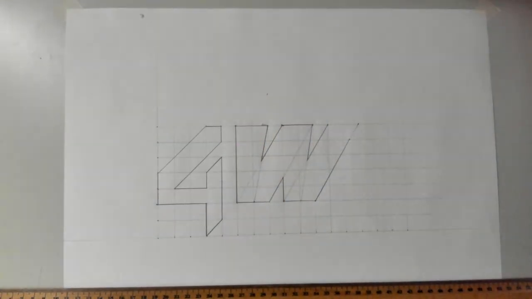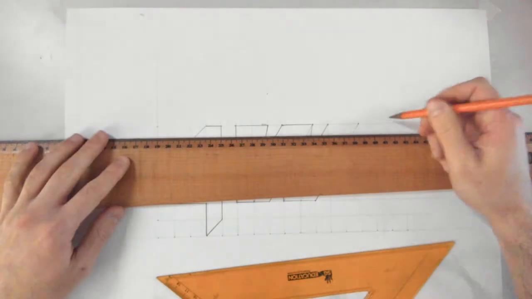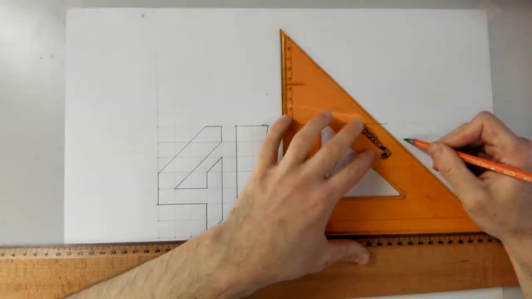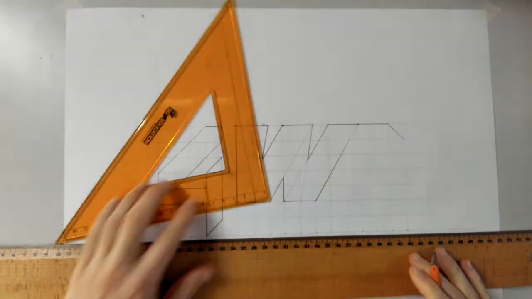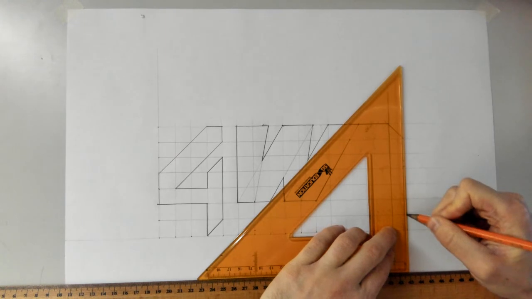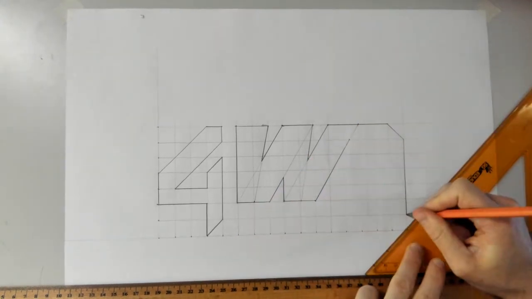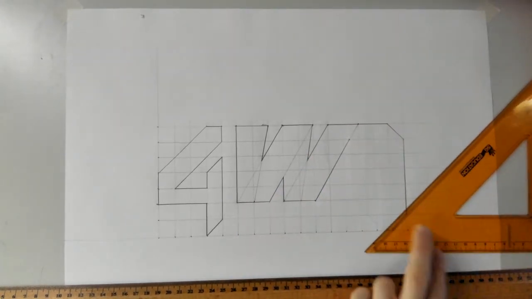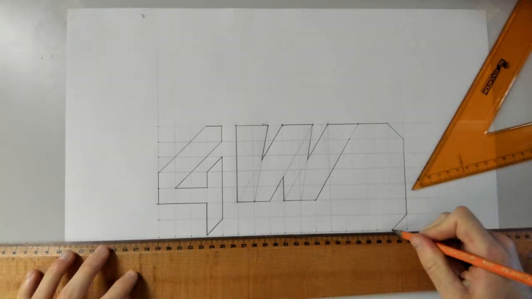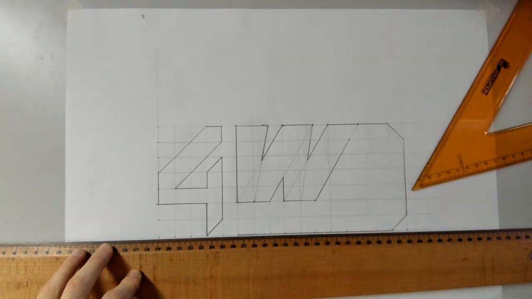So the top line then, it goes heavy across to there, down at 45, straight down to there, closes that off, and the base will go heavy all the way on to the start of the W.